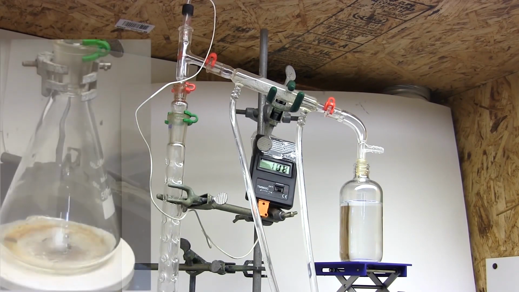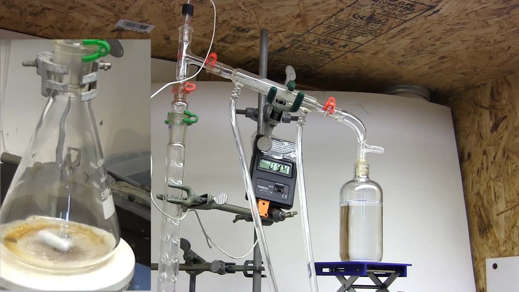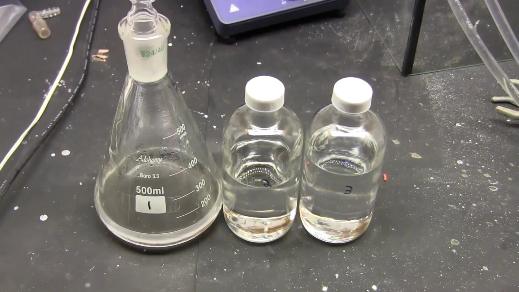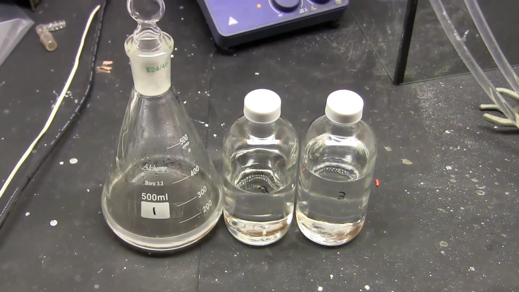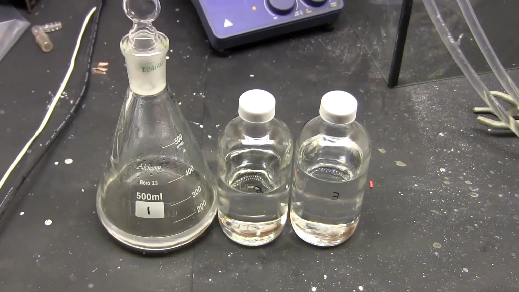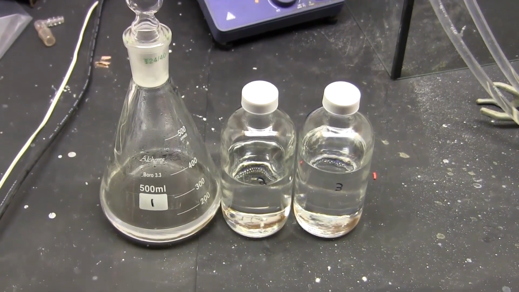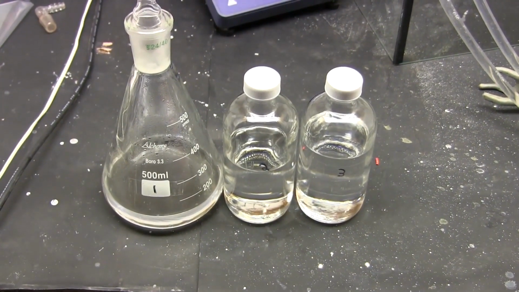And we are done. The source flask just has some impurities, so we're going to turn off the heat and let it all cool. And here's our collection of fractions. Fraction 1 is what I believe is the azeotropes of methanol. Fraction 2 is the mixture of methyl ketone and toluene that came from the overloaded column. And fraction 3 is our pure toluene.